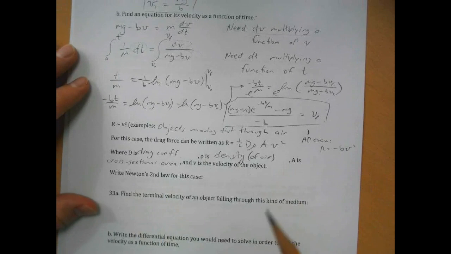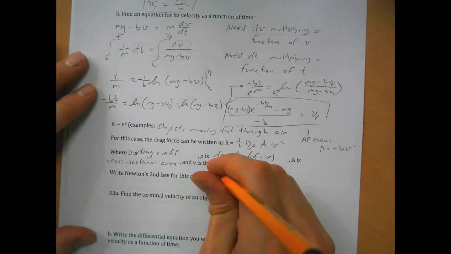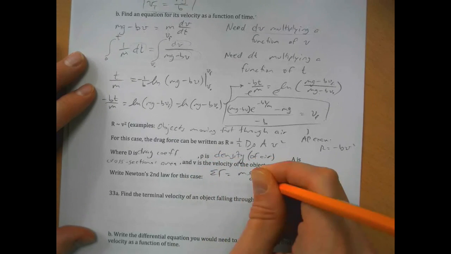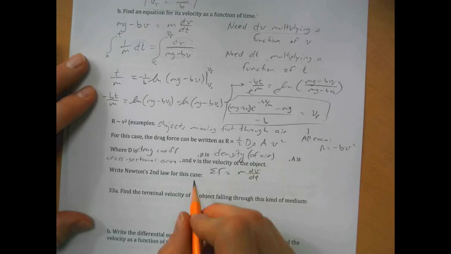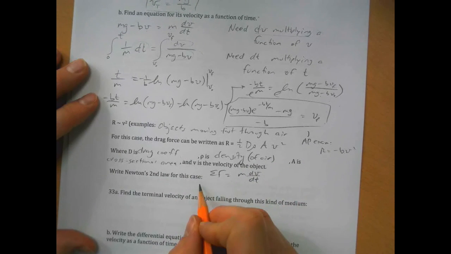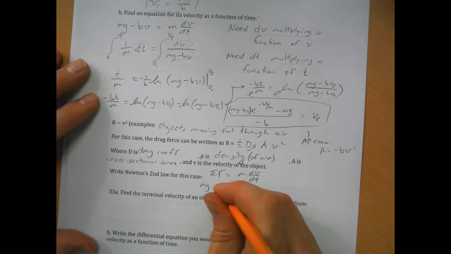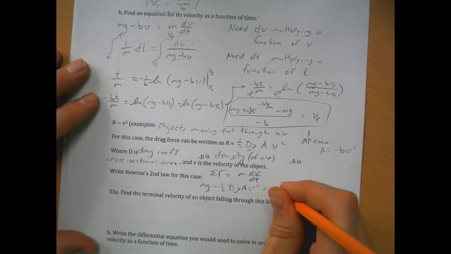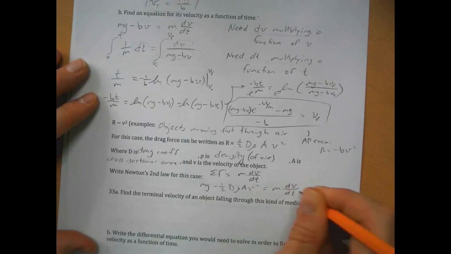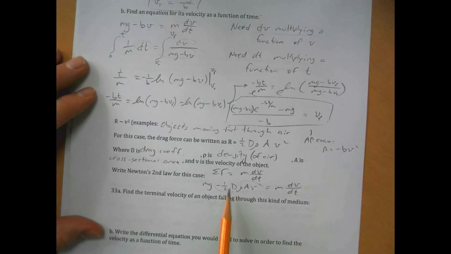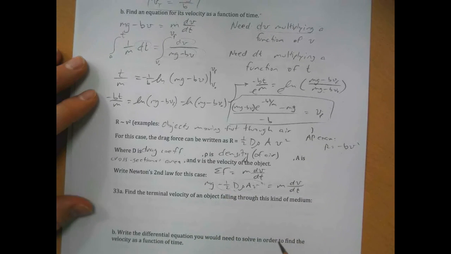So for Newton's second law, in this case, we've got, again, net force equals m dV by dt. In this case, if we have an object falling through the air, we would have mg minus 1/2 D rho A v squared equals m dV dt. Although again, like I said, on the AP exam or something, it would probably just be bv squared or kv squared or something like that.